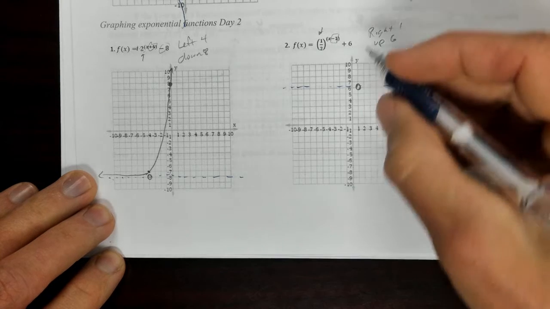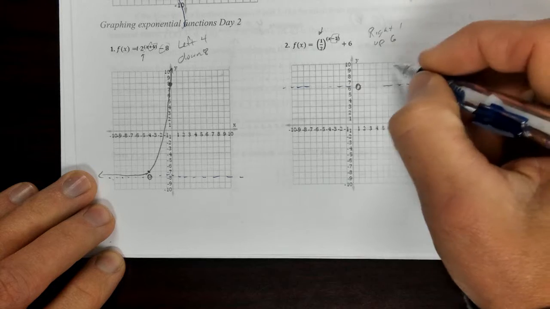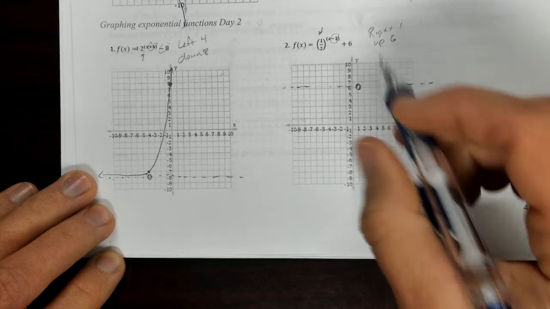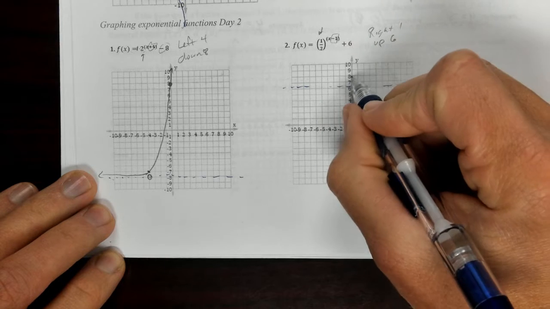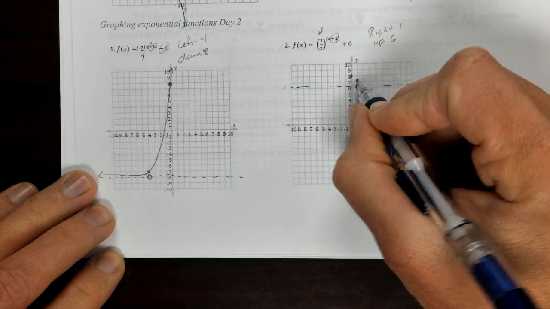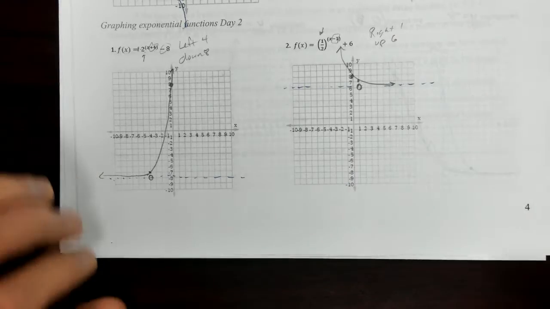Okay, now it's a decay function, so we're going to be going down. Okay, decay is decreasing across your x values. Alright, so I plug in 0 here, I get 2 plus 6 is going to be my y-intercept at 8, right? So it looks something like this. Bam, there it is. All right, let's look at some new problems for today.